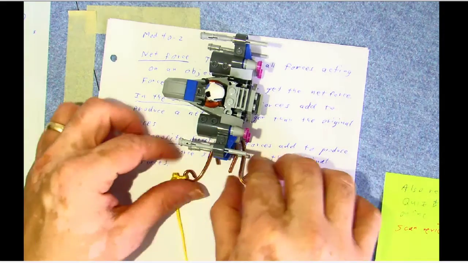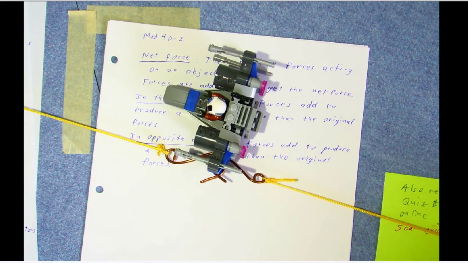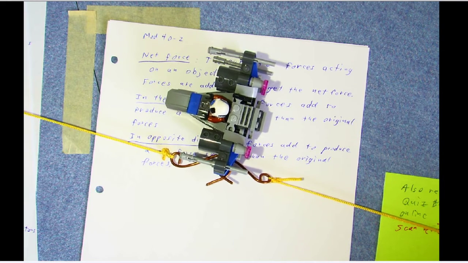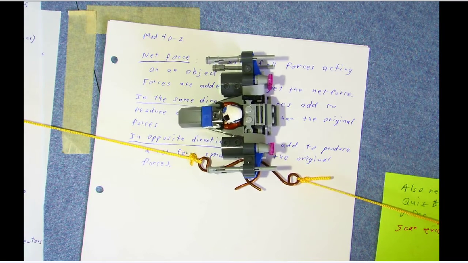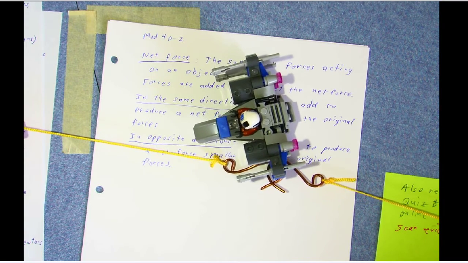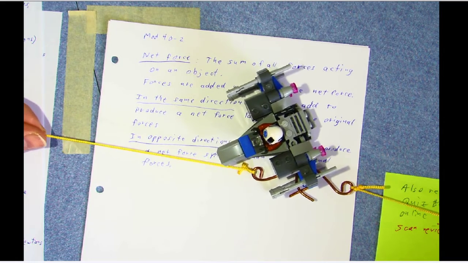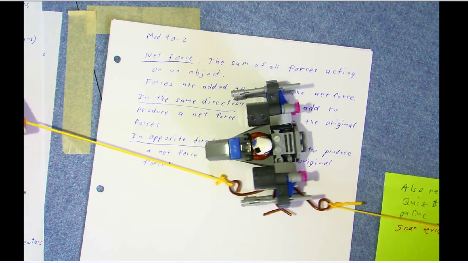If I put these in opposite directions, now notice both ropes are taut, but it's not moving, right? So my net force is 0. I've got a force pulling to the right and a force pulling to the left. Now, if I allow one to loosen up and I pull, now I'm pulling to the right, right? The net force is to the right, but I've got two forces acting on this, one to the right, one to the left.